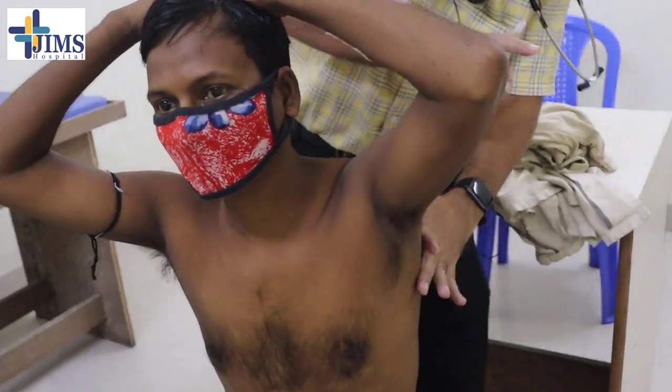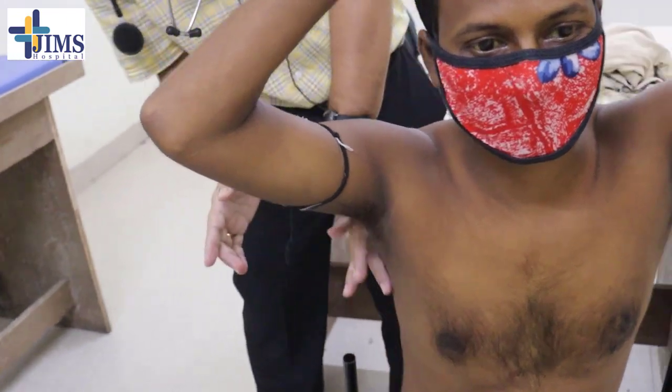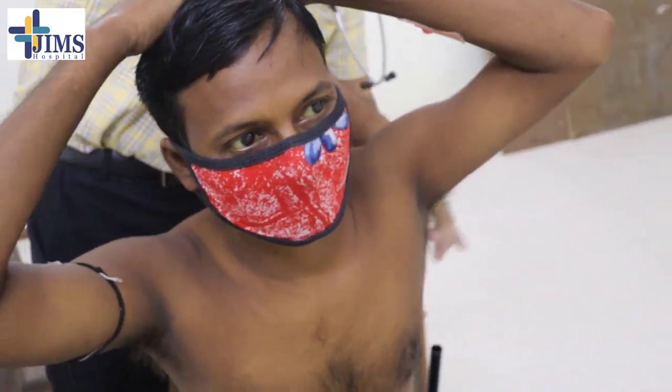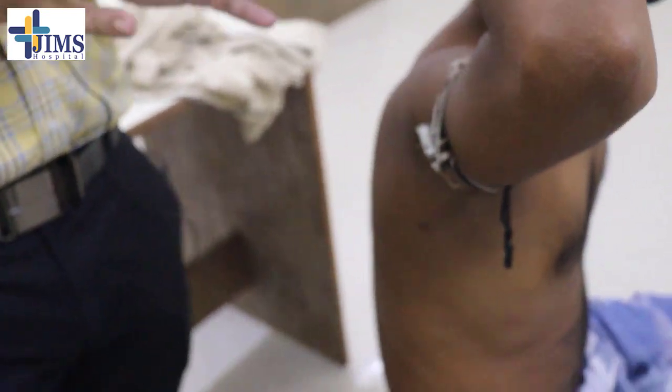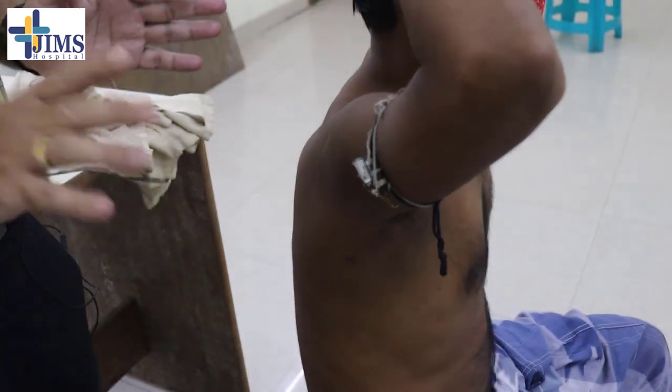First the normal, then the abnormal, compare with the normal side axillary area.